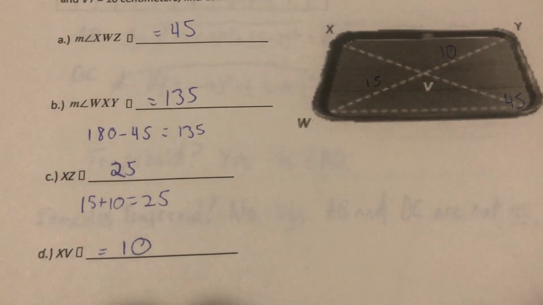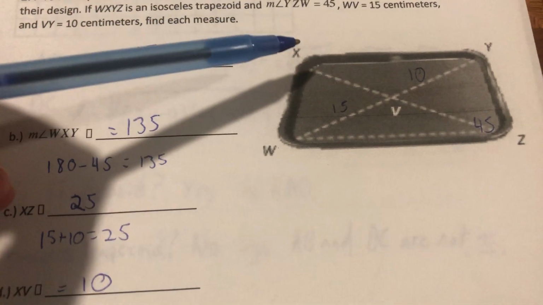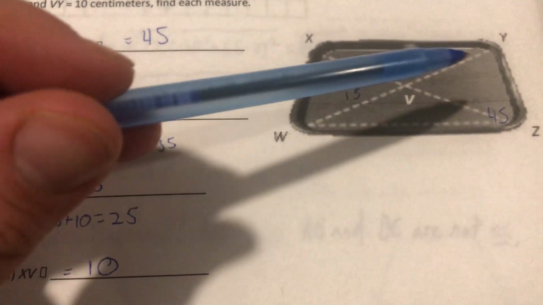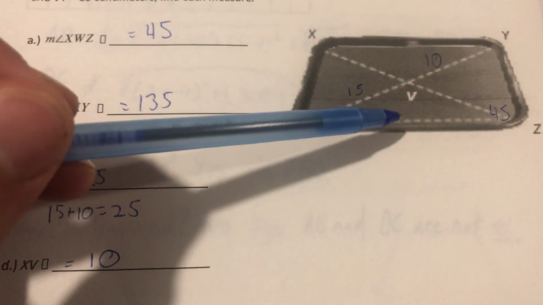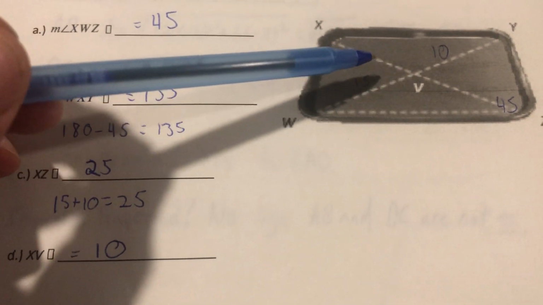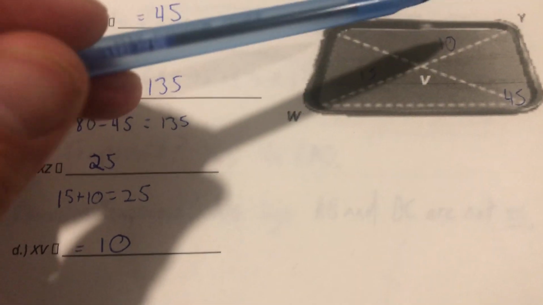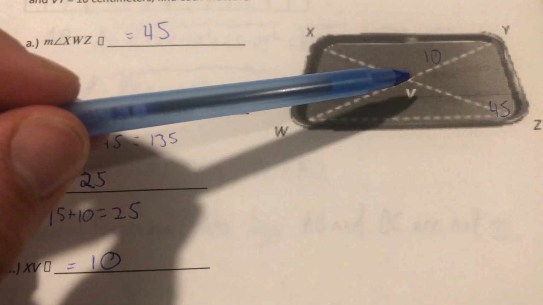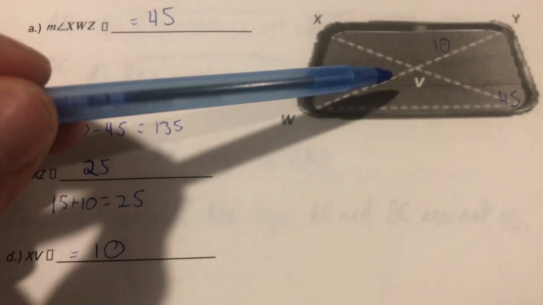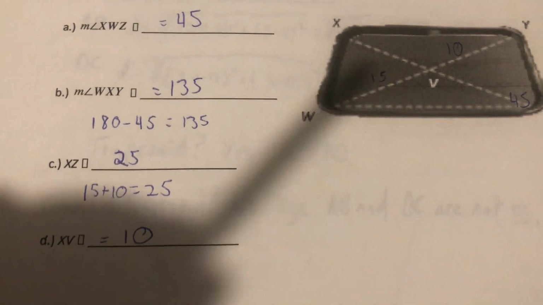Finally, we have XV. I talked about how we have a pair of isosceles triangles here. So if we have 10 right here, we're going to have 10 right there, and same thing with 15 here and 15 here. So XV is going to be worth 10.